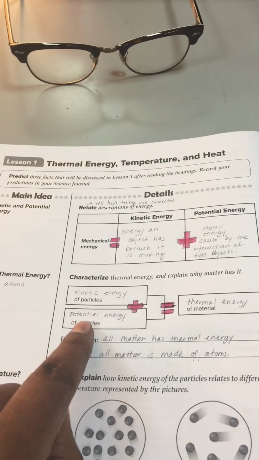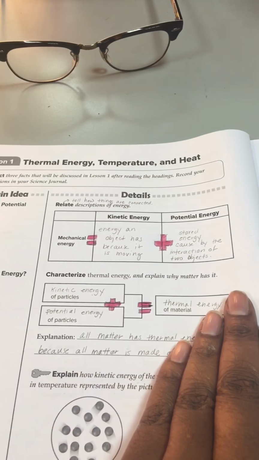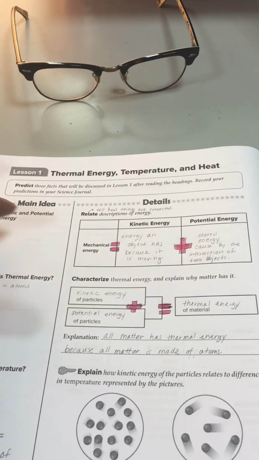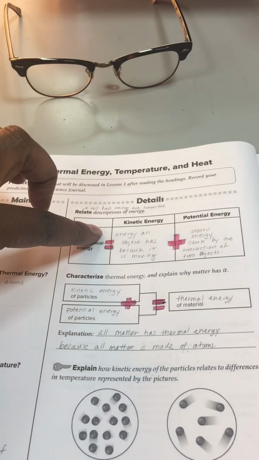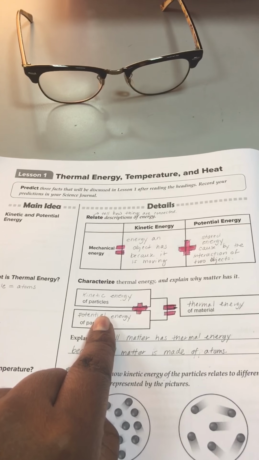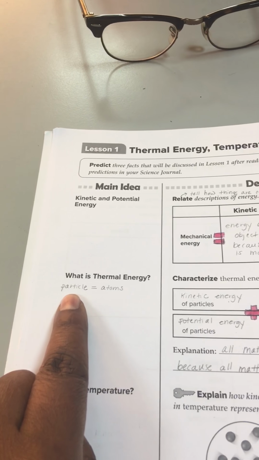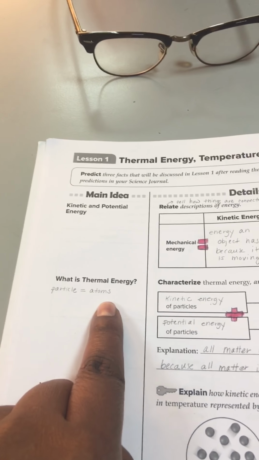So I look at the made up of. So I look at the particles and that'll tell me the thermal energy of the material. One thing that you really need to notice is that we're looking at something a lot bigger here. Here we're looking at something really small. We're looking at the particles or the atoms. That's another thing you need to remember, that another way of saying particle is atoms.